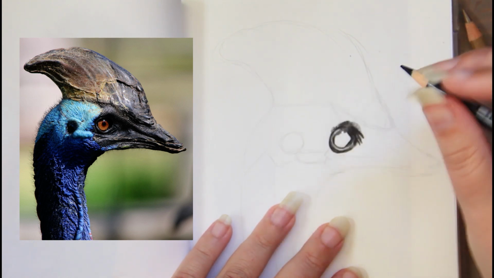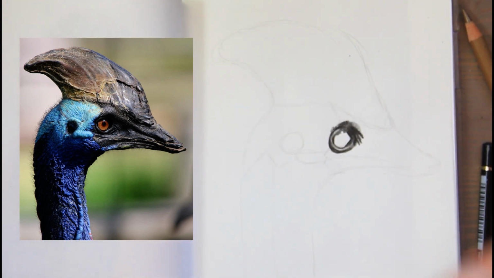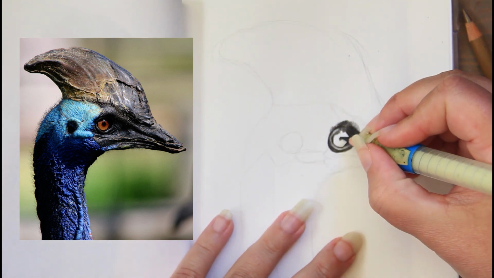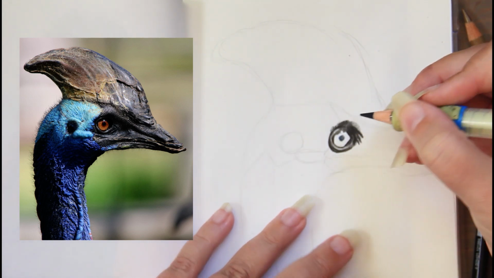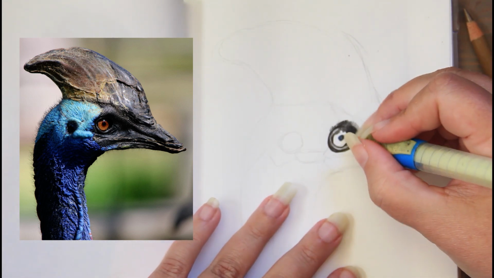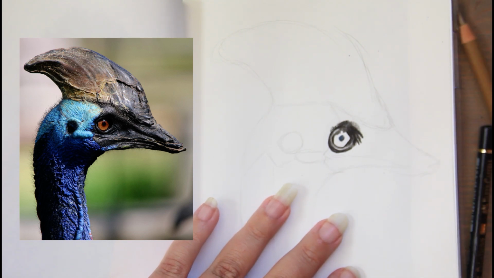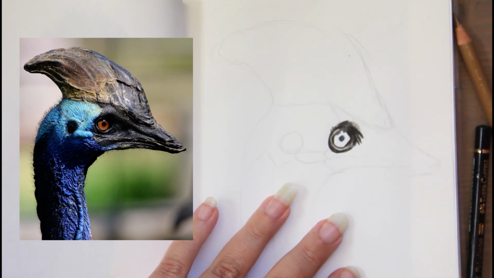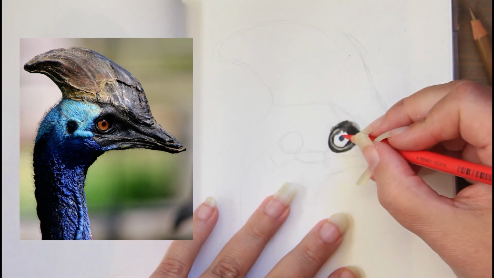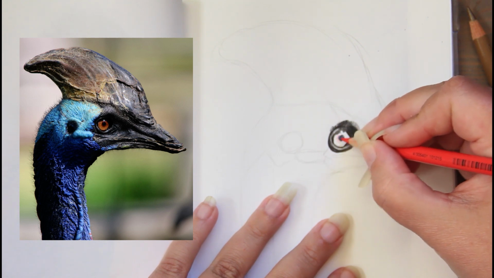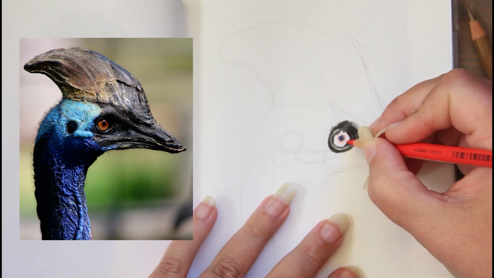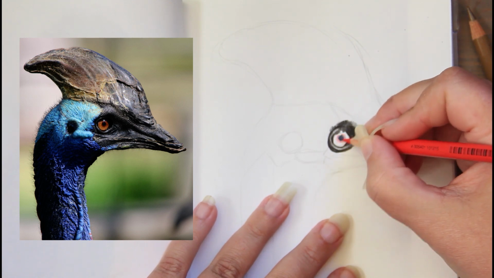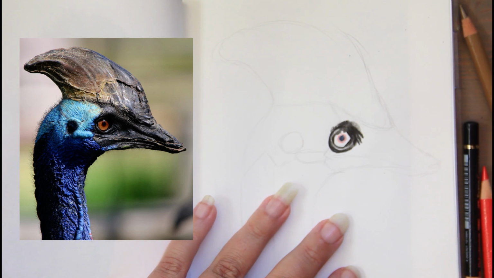So I'm going to do, I think, sepia for the center of the eye. It's almost, not quite, black. And again, you may not see any differentiation here, but I know it's there. And the ring around the eyes looks, gosh, almost reddish. I'm going to be real careful here. I don't want it too red, so I'm just going to press really, really lightly, and then maybe add some brown with it. And that's how you can kind of undercolor some of these.